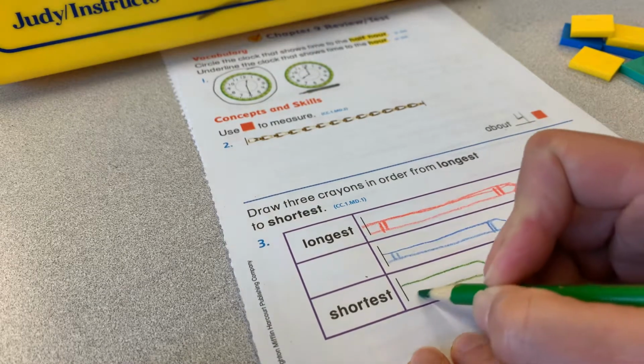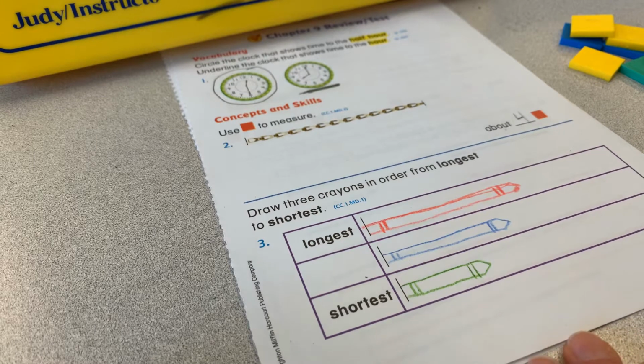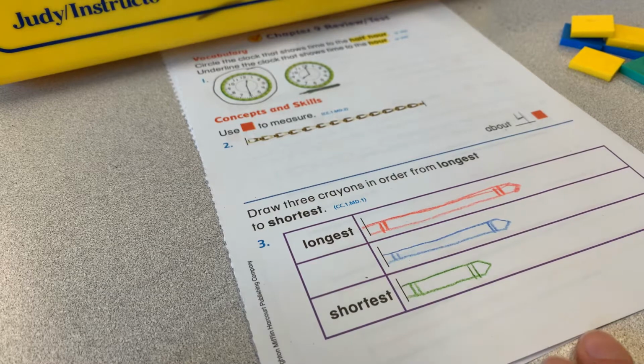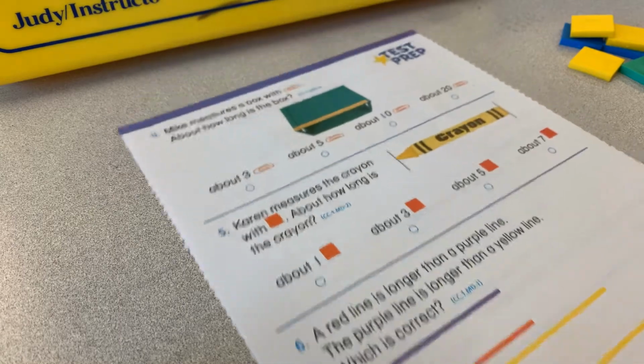Color doesn't really matter because they didn't give us a story here talking about the colors. They just said draw 3 crayons. So I just chose these colors from longest to shortest. Are they in order? Yes, they are. Are your crayons in order? Okay, let's move on. Flip it over like a pancake or open up your page.